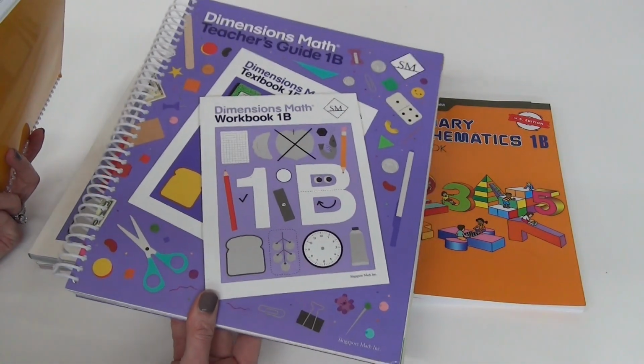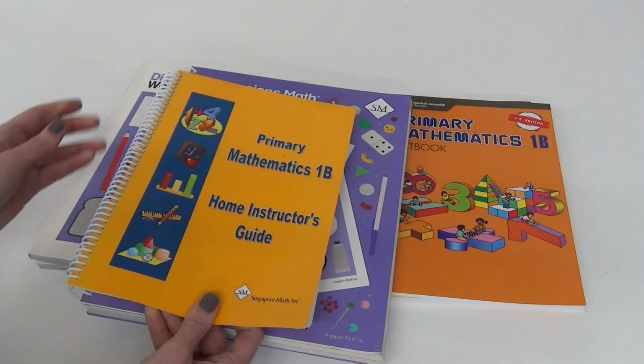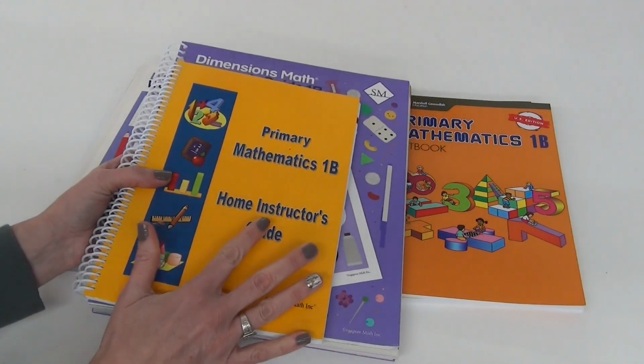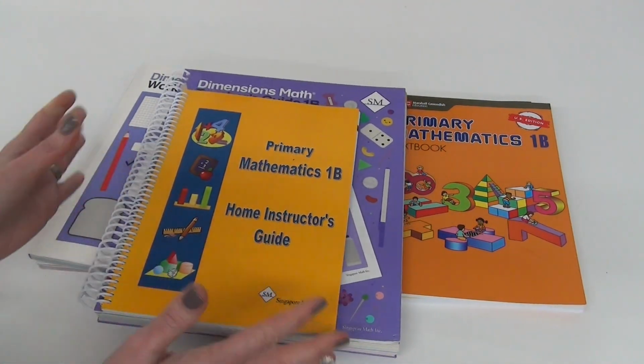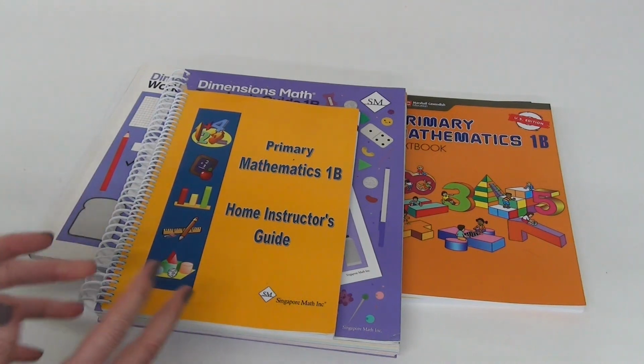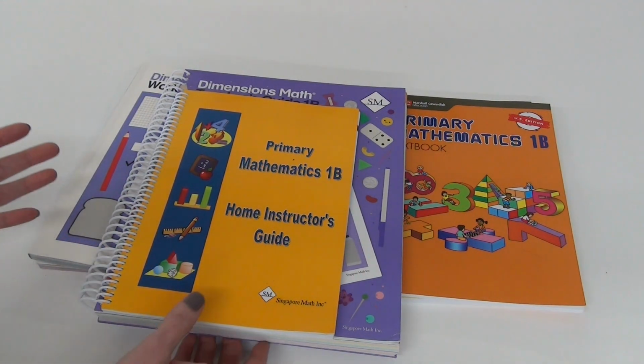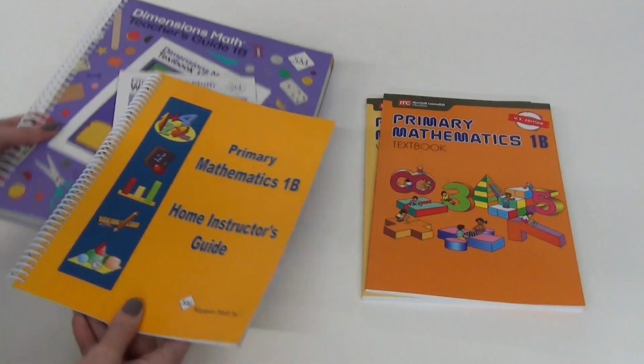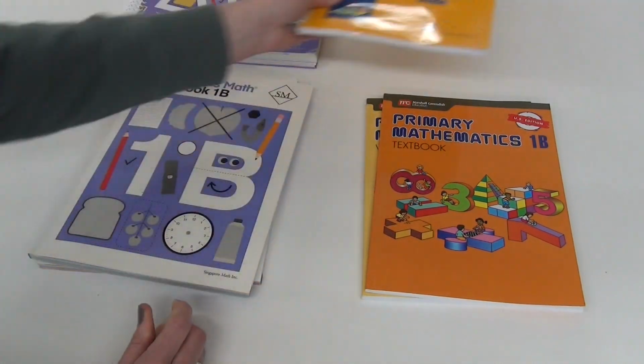Personally, this is a cumbersome book. It's a big book. And just right off the bat, I appreciate this smaller version. It's not a big deal, but something when you're just lugging around all of this stuff, everything's just a little bit bigger. So there are the teacher's guides.